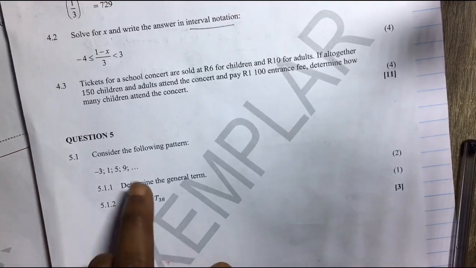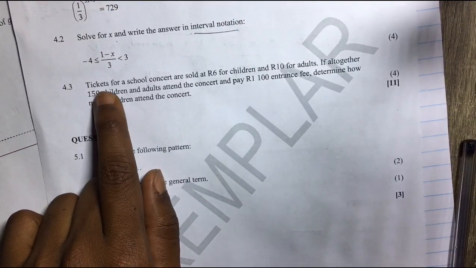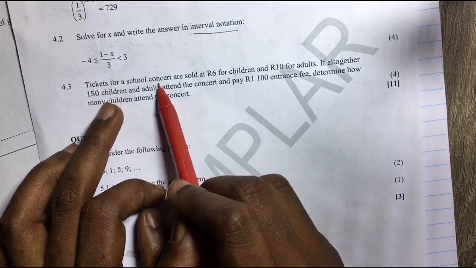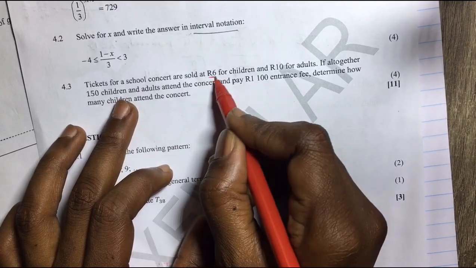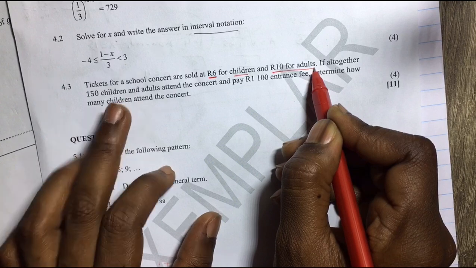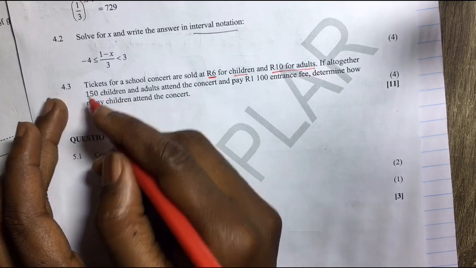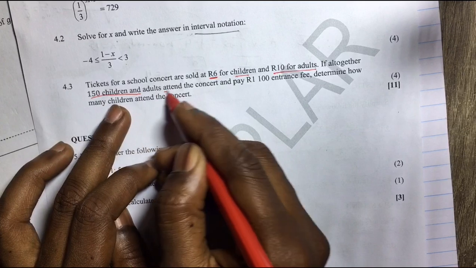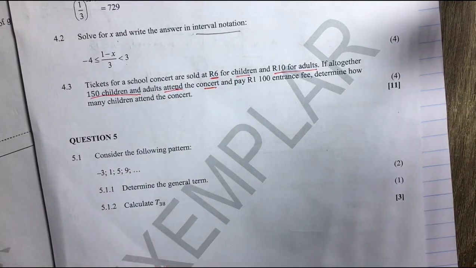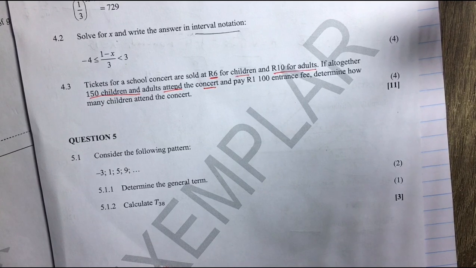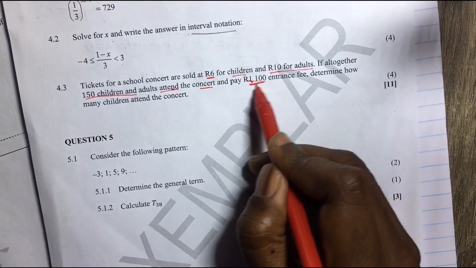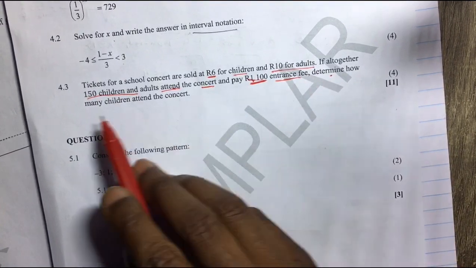Okay, let's do this question. Tickets for a concert are sold at 6 rand for children and 10 rand for adults. If altogether 150 children and adults attend the concert and pay 1,100 entrance fee, determine how many children attend the concert.